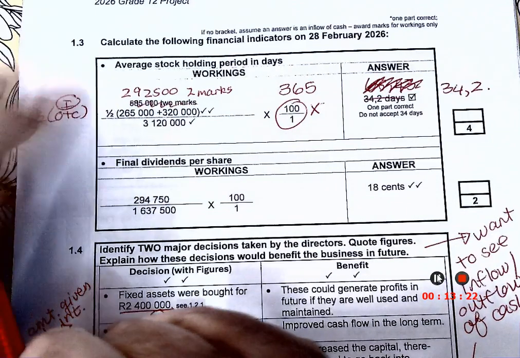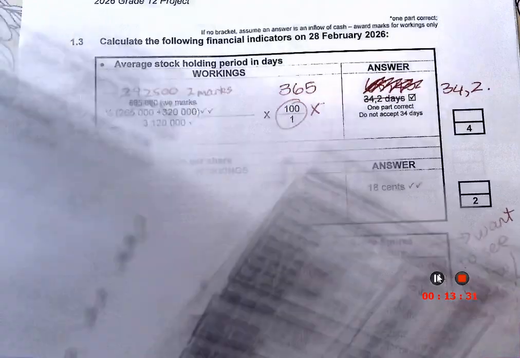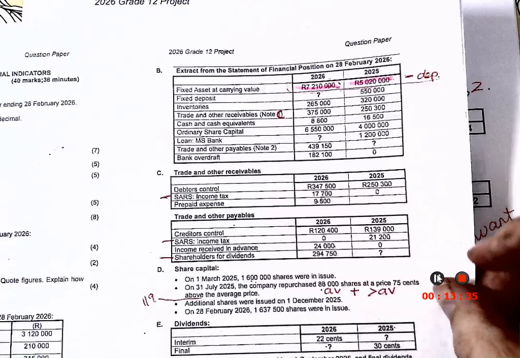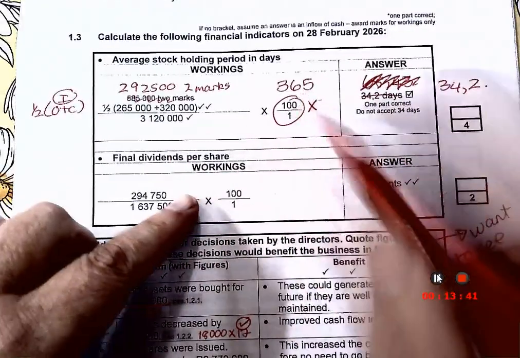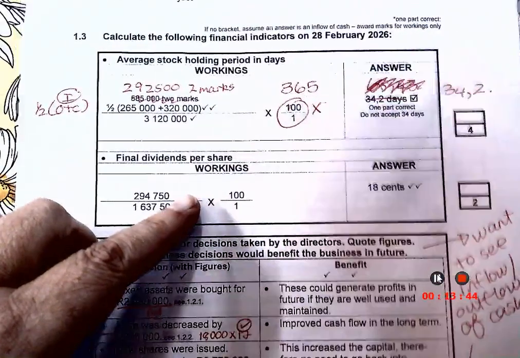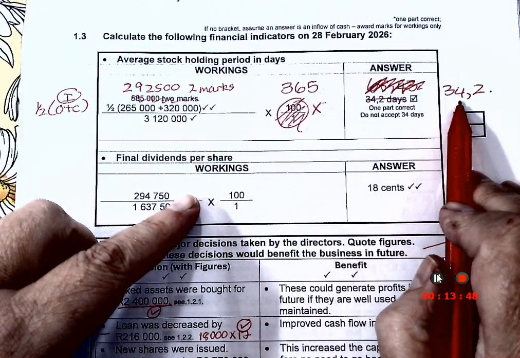Sharp. And then I divide it by my cost of sales. Right? Okay, so let's see. Cost of sales, there they give it: 312 times 365. That 100 is wrong. It's 365 days. Okay, and that gives you 34.2.